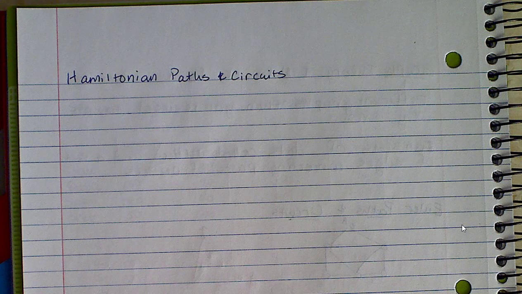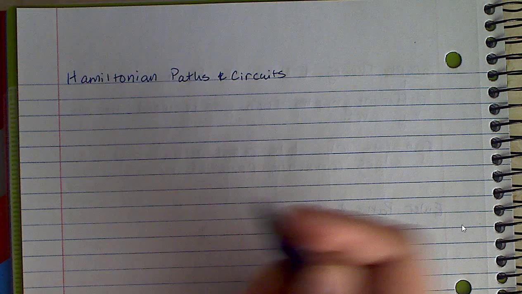Hamiltonian paths and circuits. With the Euler paths and circuits, we were talking about going around a graph only using each edge once. This time we're going to go around a graph only using each point once. So these are actually, I think, easier than the Euler paths and circuits.